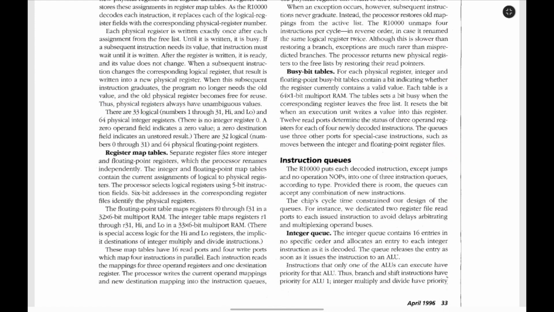There are 33 logical integer registers, numbers 1 through 31, and high and low, and 64 physical integer registers. There is no integer register 0. A 0 operand field indicates a 0 value. A 0 destination field indicates an unstored result. There are 32 logical floating point registers, numbers 0 through 31, and 64 physical floating point registers.